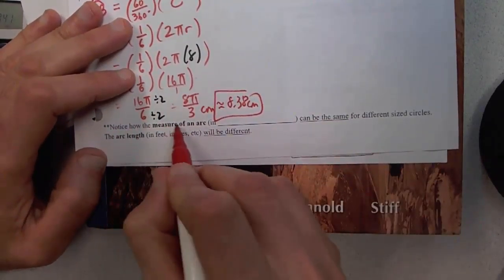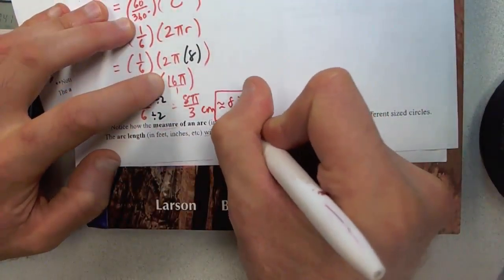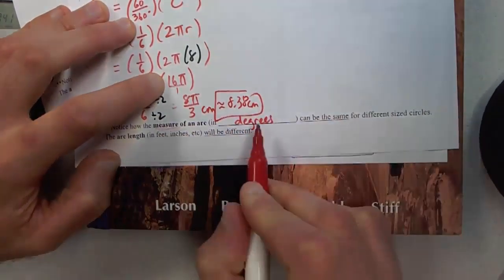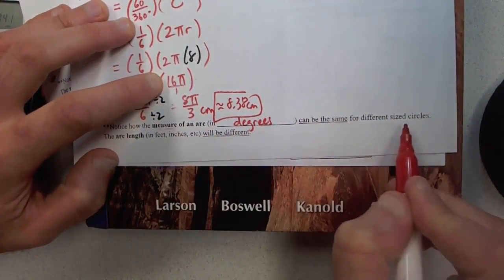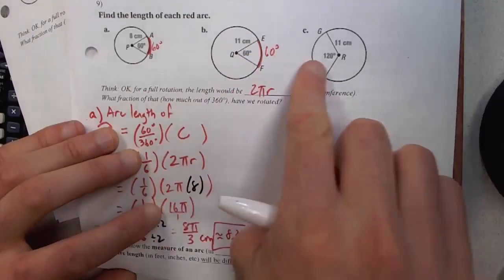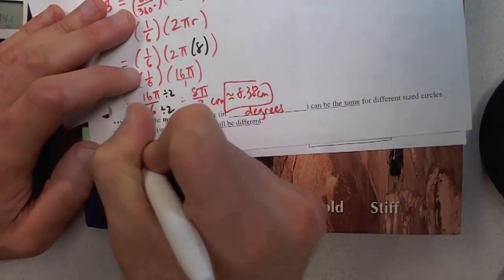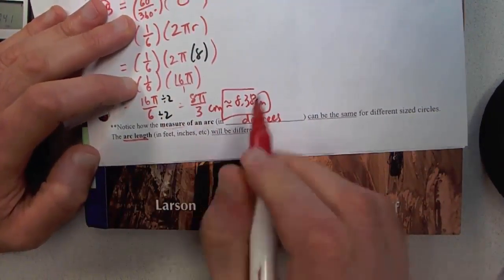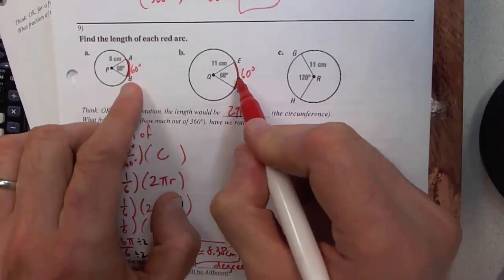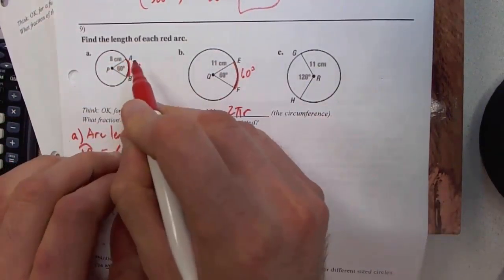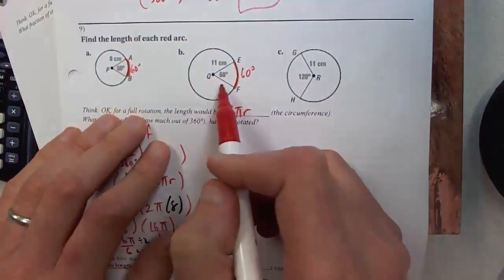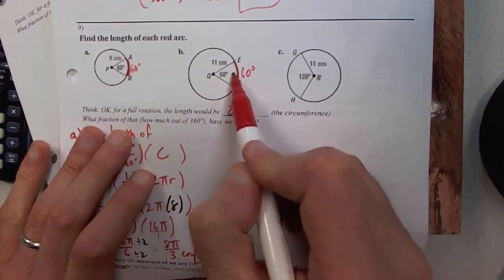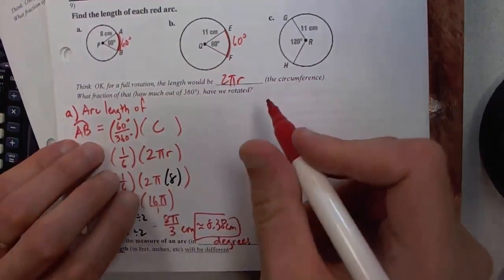So just notice how the measure of an arc in degrees, I'm just going to write that, can be the same for different sized circles. So 60, 60, 60, 60, but the arc length, how long it is, is going to be different. You can see this is clearly longer than this because the circle itself is bigger. So the measure is the same, but the arc length is different. Let's calculate how much different.